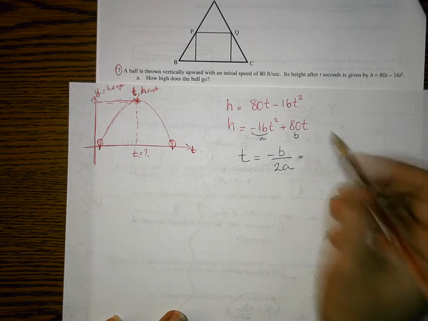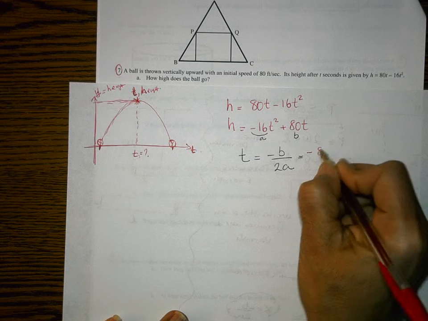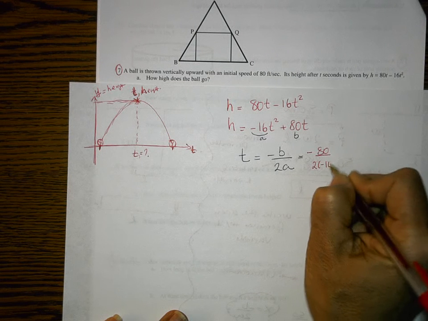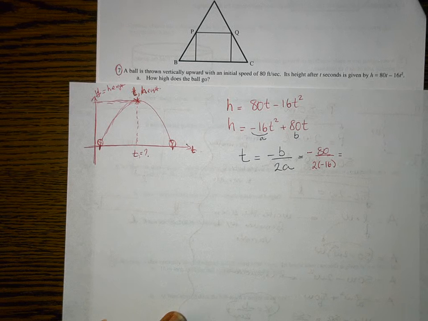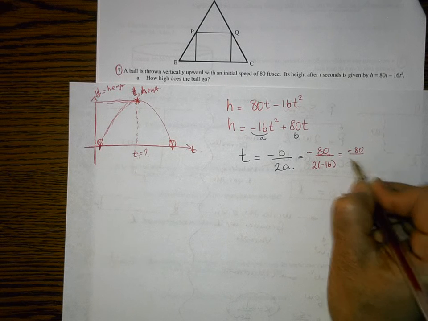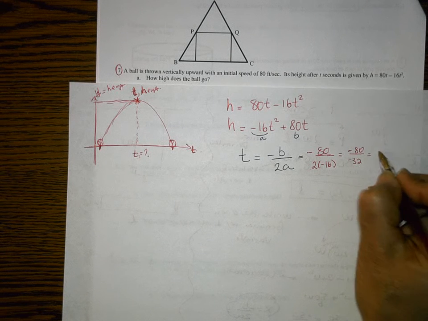So I'm going to do negative 80 divided by 2 times negative 16. Okay? When you do that in your calculator, you're just dividing a negative by a negative. So 80 divided by 32 gives you 2.5. So this is negative 80 divided by negative 32. It gives us 2.5.